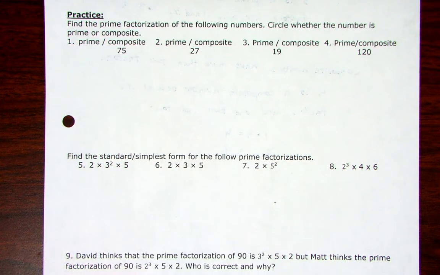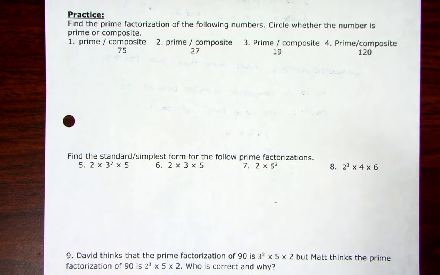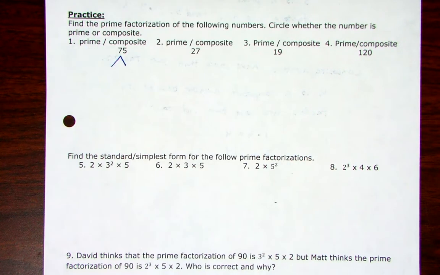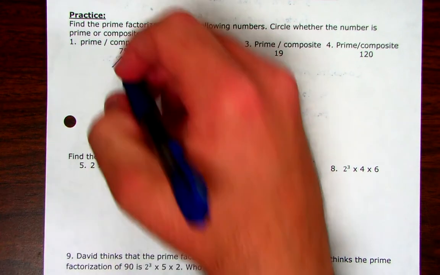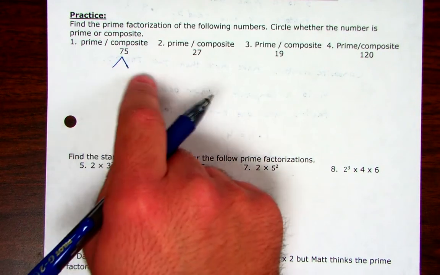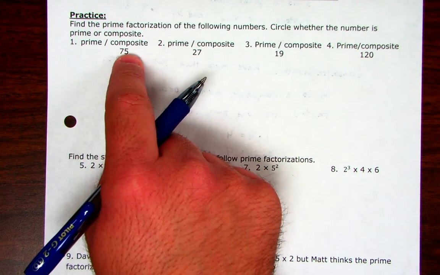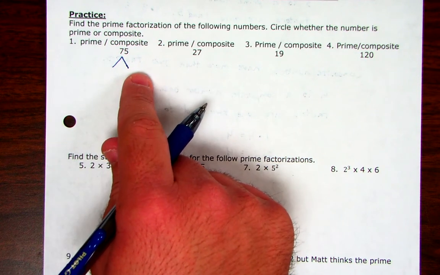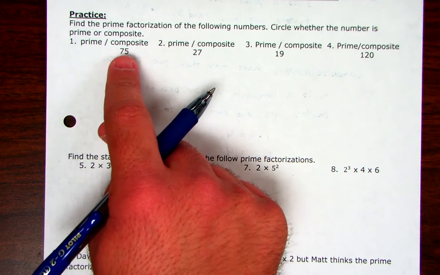The way we teach our kids to do prime factorization is we do a factor tree. Now, the first step is where most students go wrong. They try and get 2 numbers to add to the top one. No, you are multiplying. So give me 2 numbers that can multiply to give you 75.